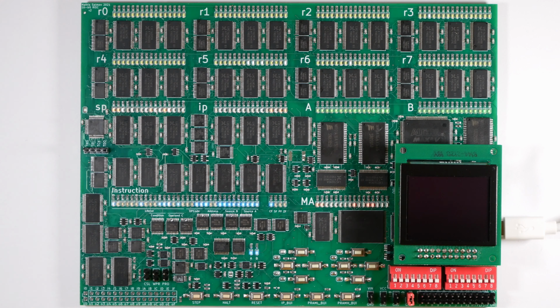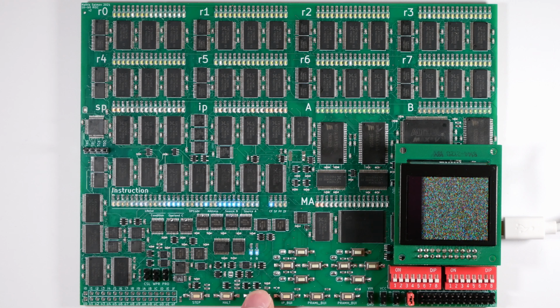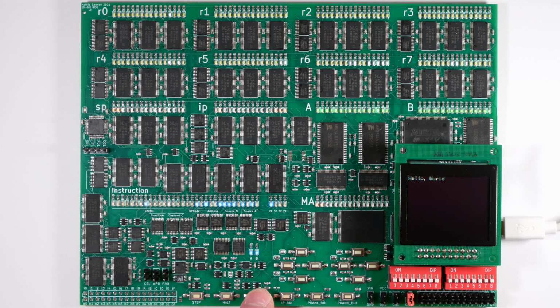In the previous video, I went over how Hello World works on my computer here. So check that out if you want to hear about my C compiler for this processor and what it takes to write to the screen. There is more to it than you might think.